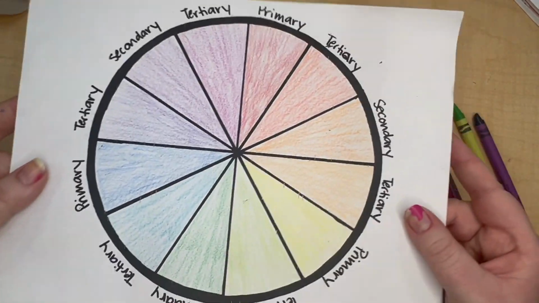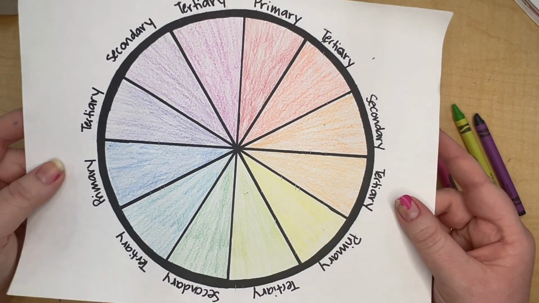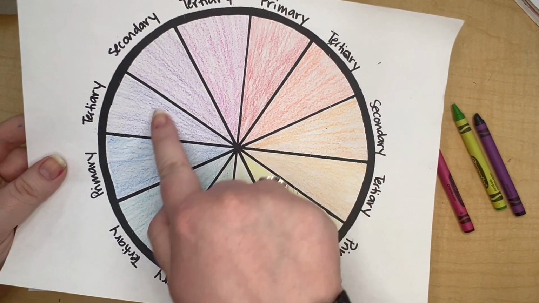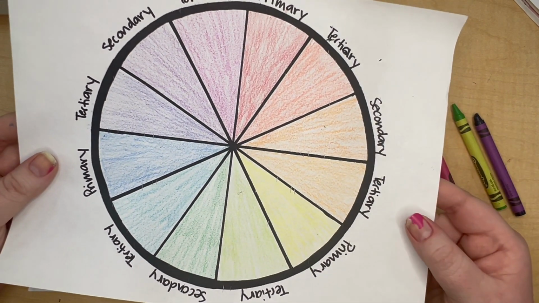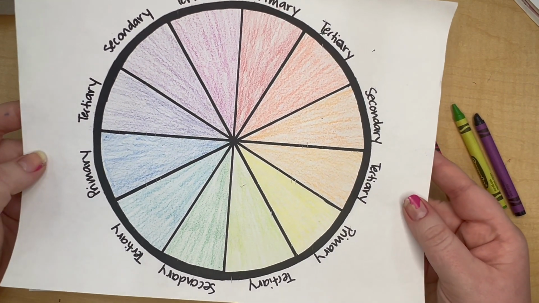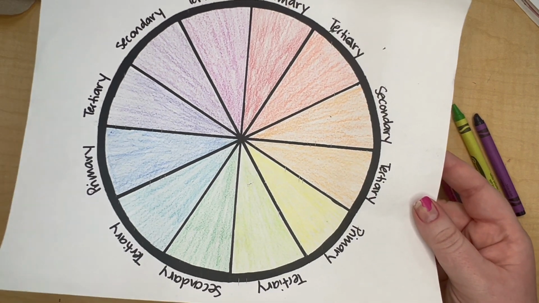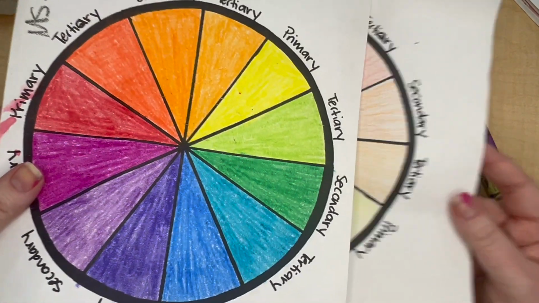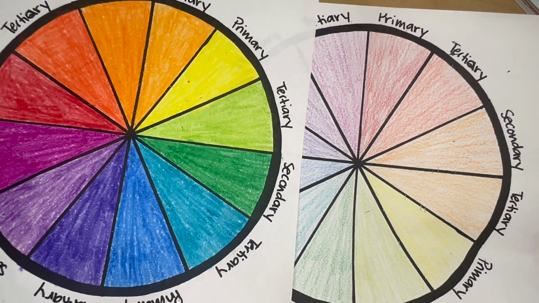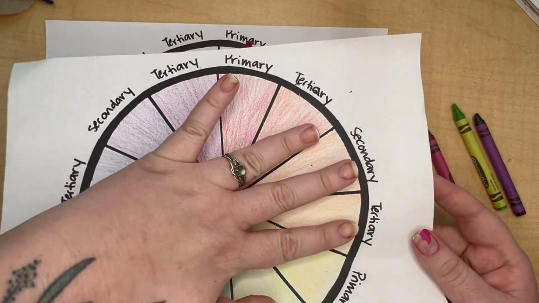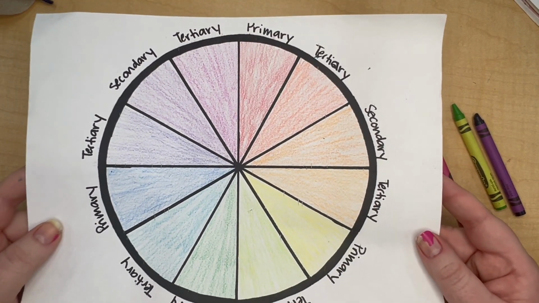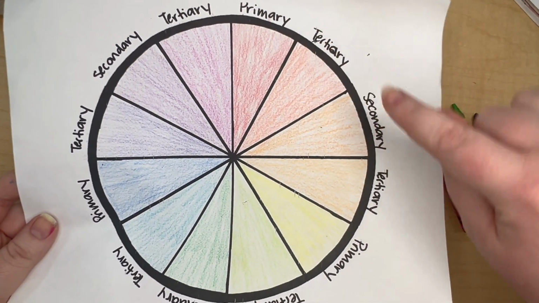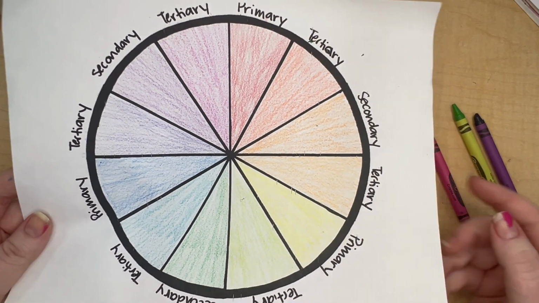Here, I colored a lot lighter, and sometimes it's a little hard to see the difference between our colors. So if you don't like pressing hard and you want to press a little bit softer, make sure we can still see the differences between all of our colors. We don't want three blocks to look like the same orange. Then that doesn't help us very much. It's not showing us the difference in the primary, the secondary, and the tertiary colors.